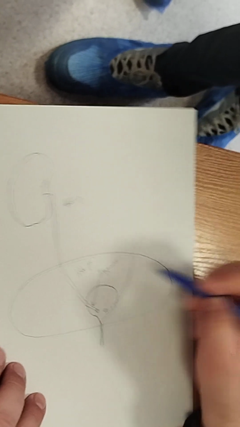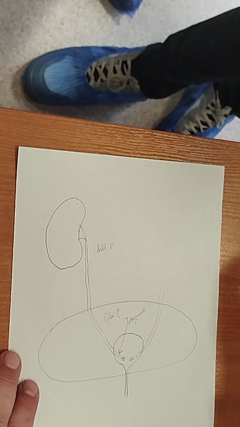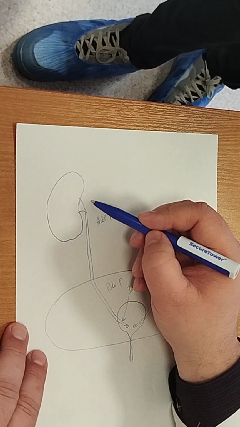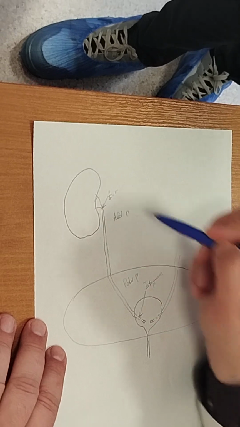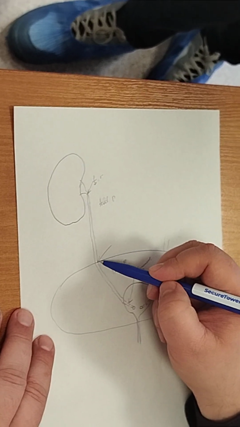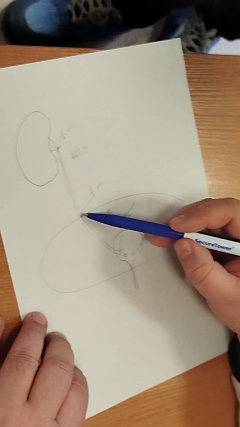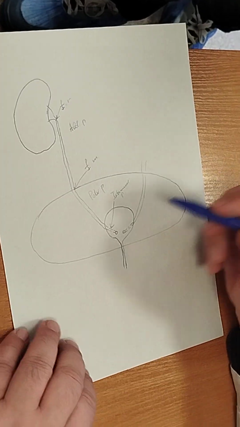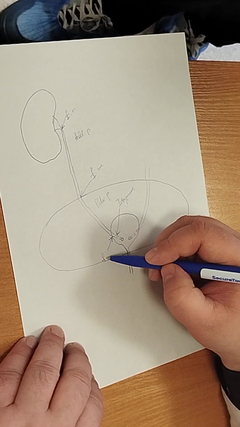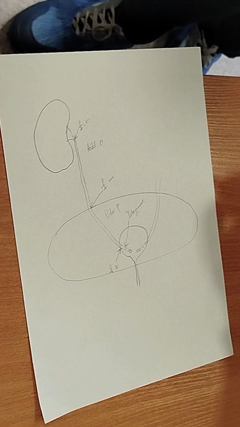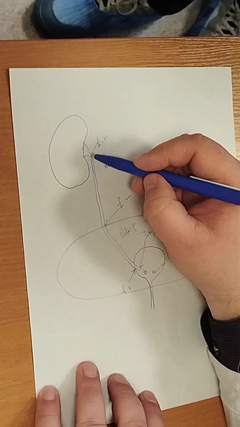Three parts. Then it has 3 flexura. This is flexura renalis. This is flexura marginalis, in the place where it's attached to linea terminalis. And last, it is flexura vesicalis. And at the same places, we have constrictions of the ureter.